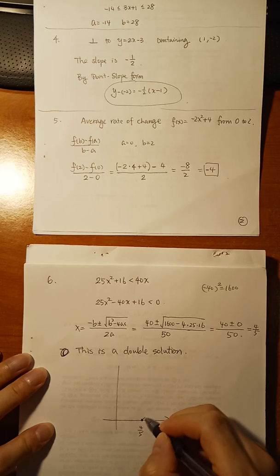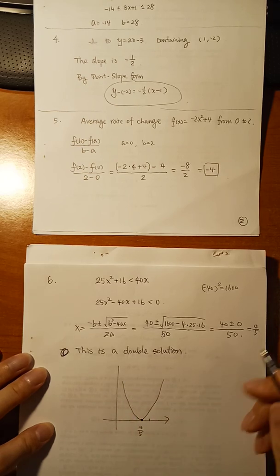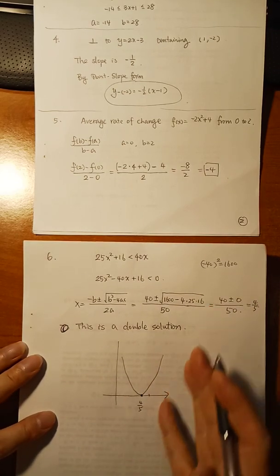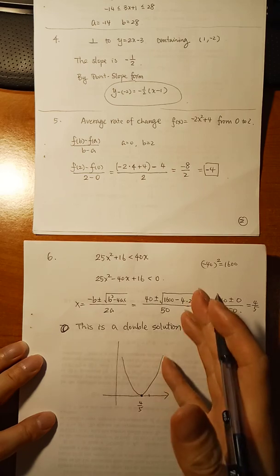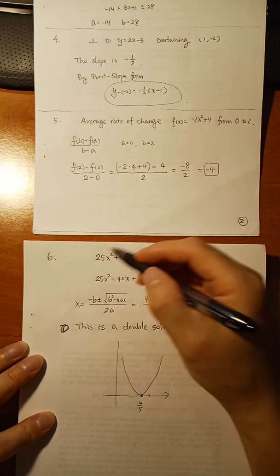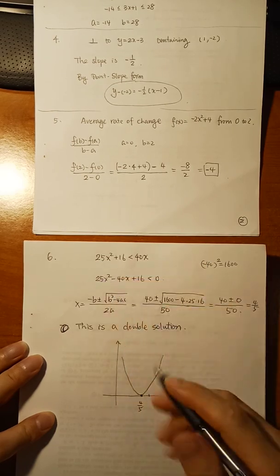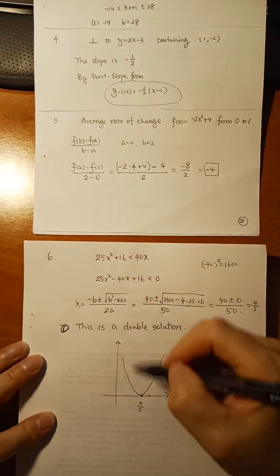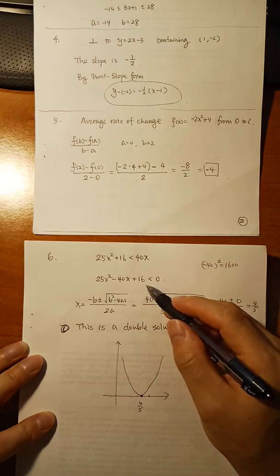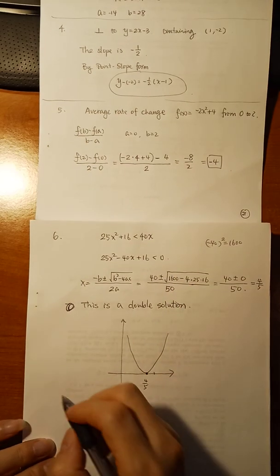The double solution means the graph touches the x-axis and does not cross it. So the whole graph is above the x-axis, with a positive leading coefficient. If the whole thing is above the x-axis, then there's no part below the x-axis, so this inequality has no solution.